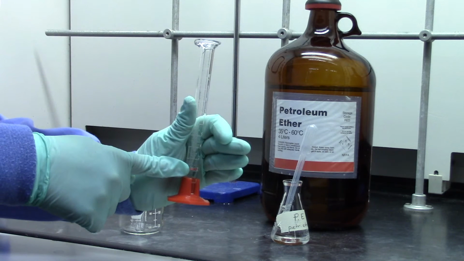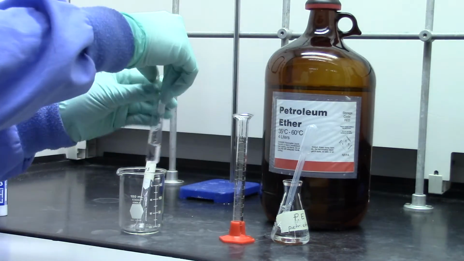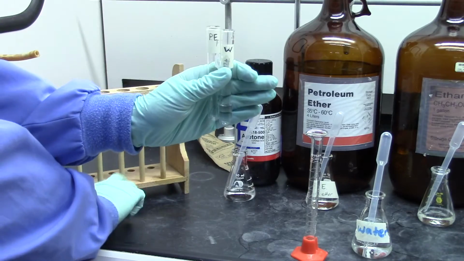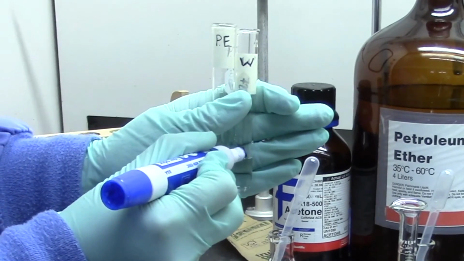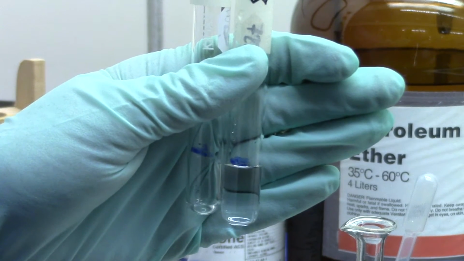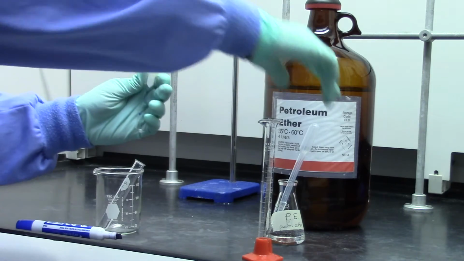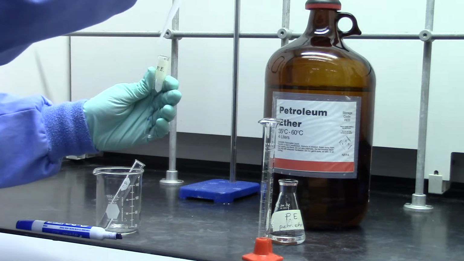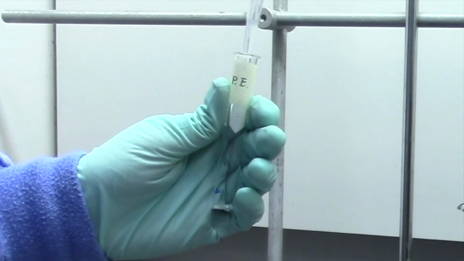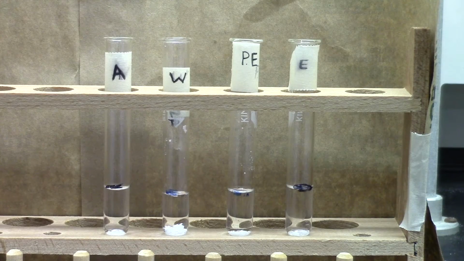First, using a 10 milliliter graduated cylinder, measure out 2 milliliters of water into a test tube. With a marker, draw a line on the test tube at the edge of the water, label it as W. Use this line as a guide to mark the rest of the test tubes to approximately 2 milliliters for each. Fill the rest of the tubes up to the marker line with the remaining solvents. Mark the test tubes as PE, A, and E for petroleum ether, acetone, and ethanol correspondingly.